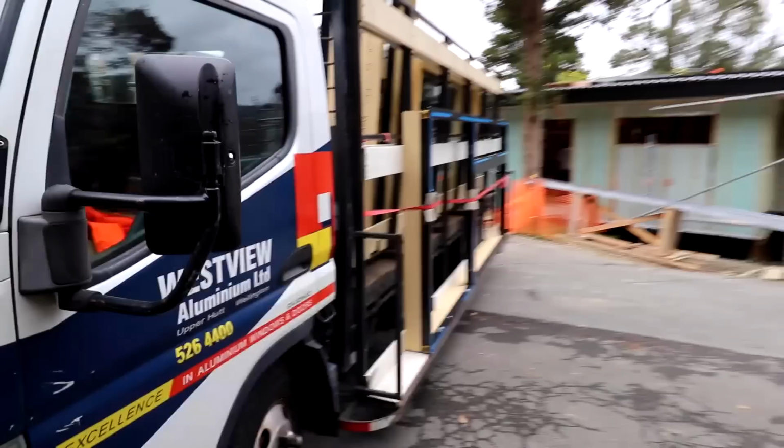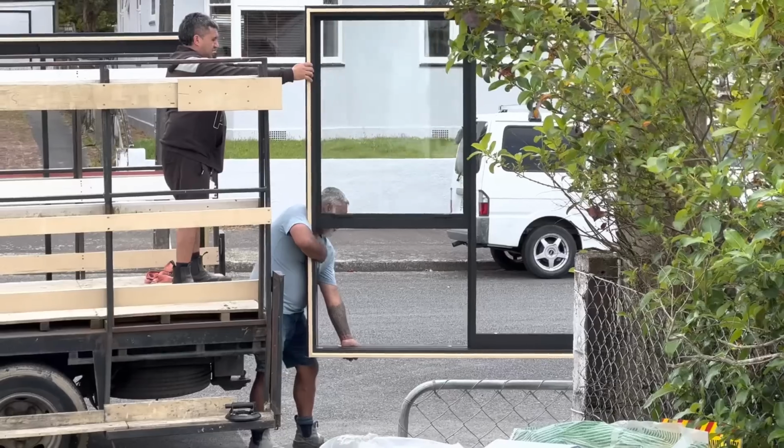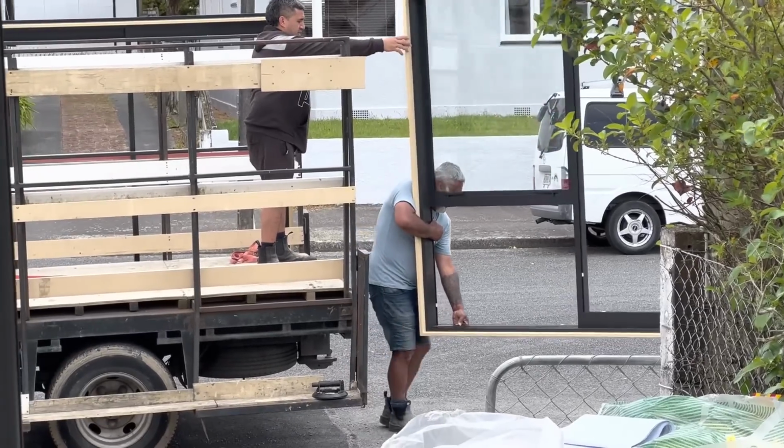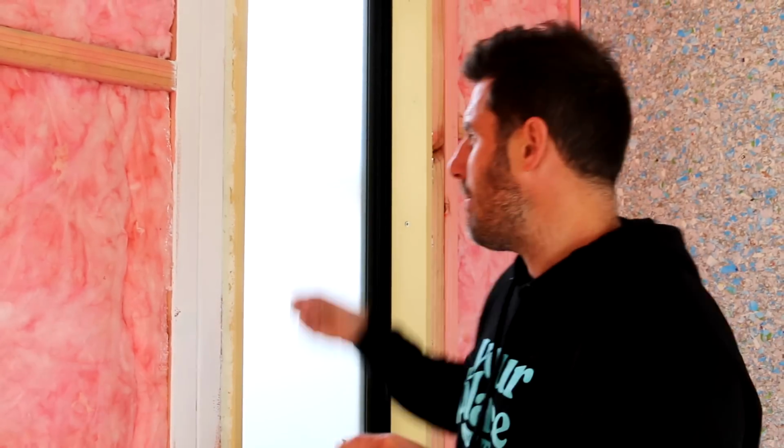99% of the time they are attached to the window when they come to site. As a builder, we can take them out and adjust them if we need. There's been instances where I've taken a second-hand joinery unit, taken the reveals out, and made a bigger one. Basically, they're just stapled to the aluminium framing at a preset location. The staples are on this side of the joinery. That's how it's all joined together.